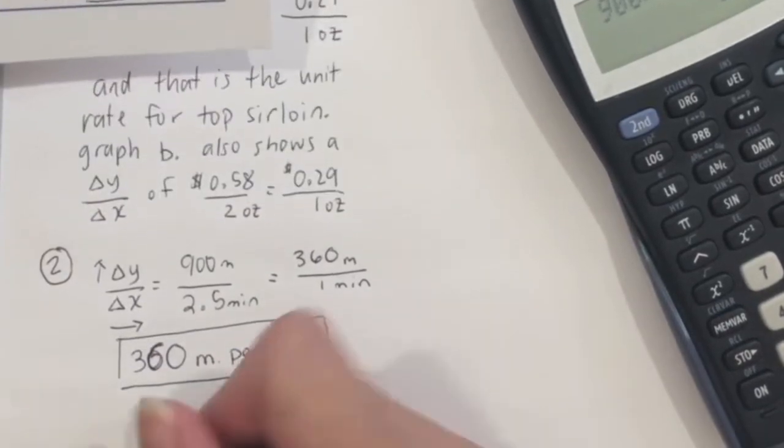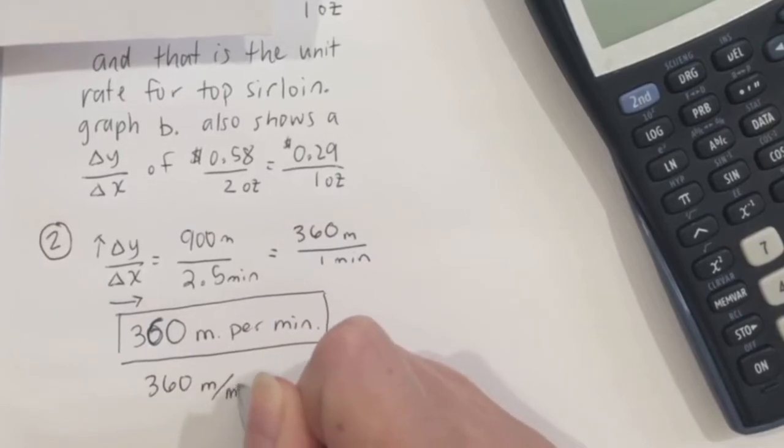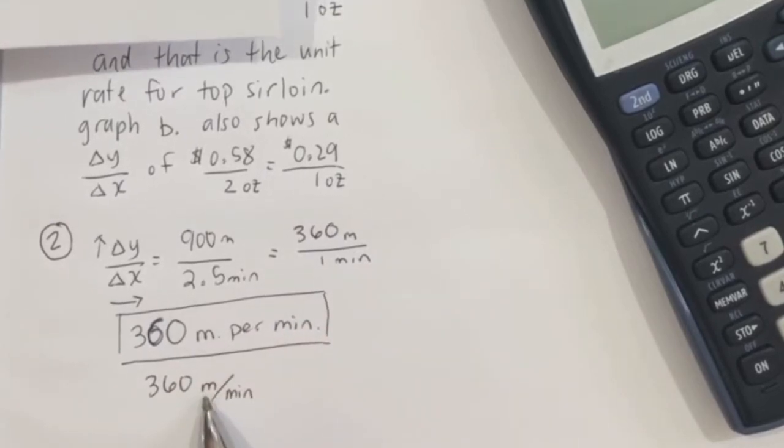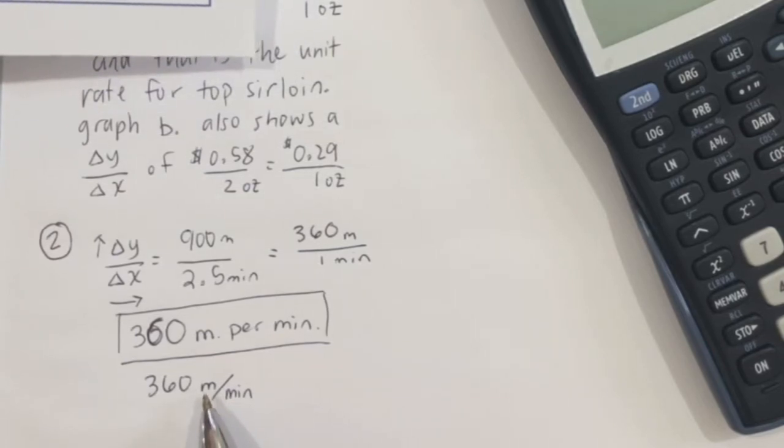Or I guess there's one more. We could write 360 m/min. M is meters, min is minutes. That way we don't confuse them. And you'll see that everywhere. I think that's pretty standard across the mathematic and scientific world, that we use M to represent meters, and then for minutes, it's min rather than just the M.